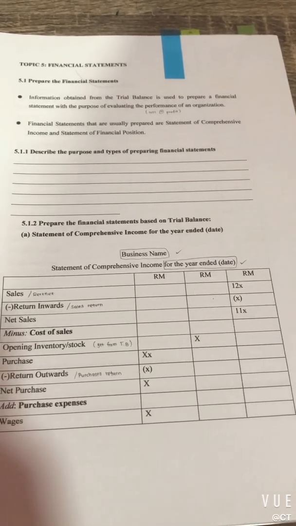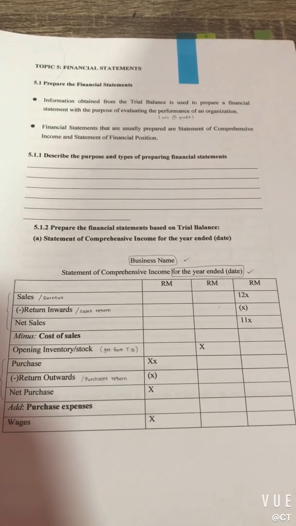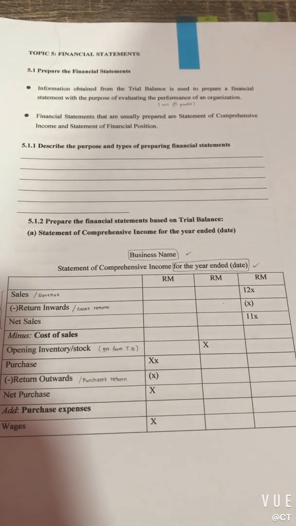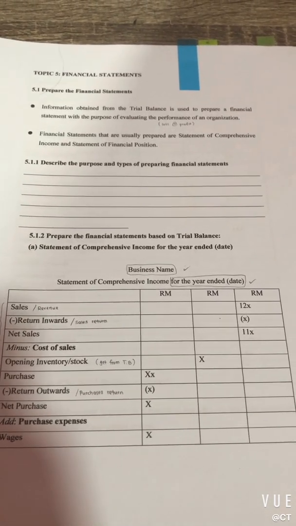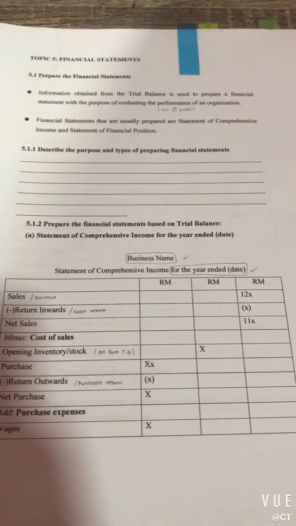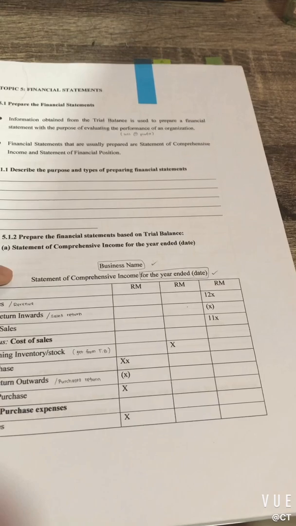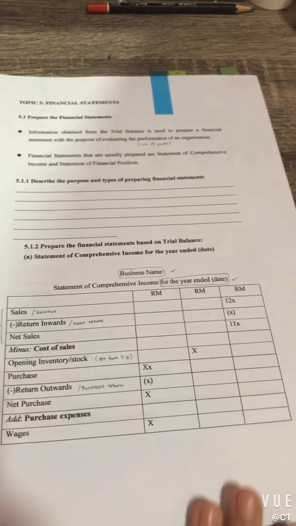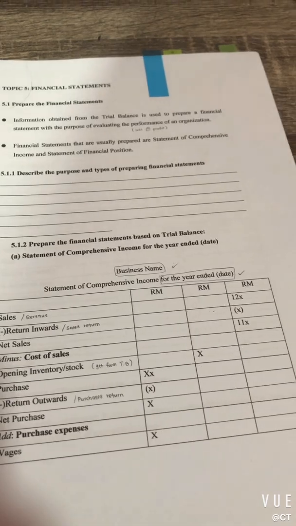Before we start to do our question, let us go through the format first. The most important thing is we must remember to write the business name, and below the business name we have to write statement of comprehensive income for the year ended. After that, we prepare 3 columns for calculation and 1 column for our adjustment.